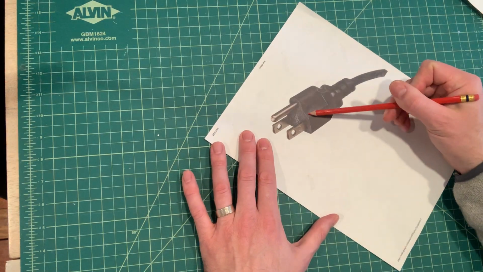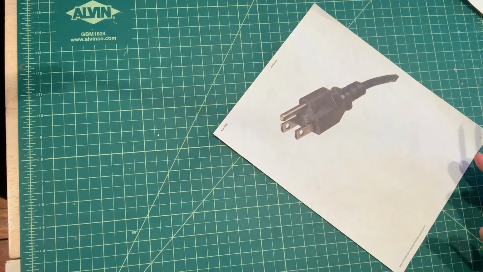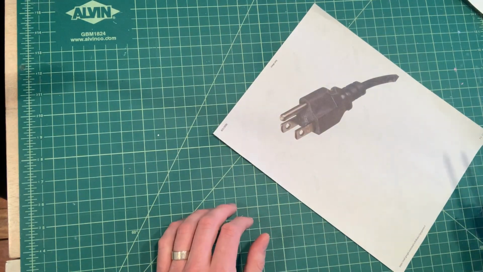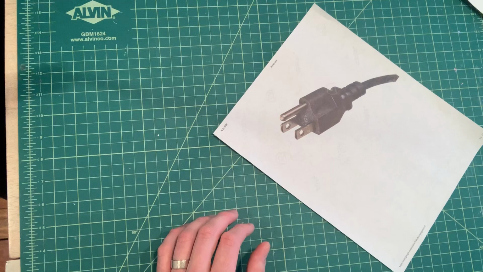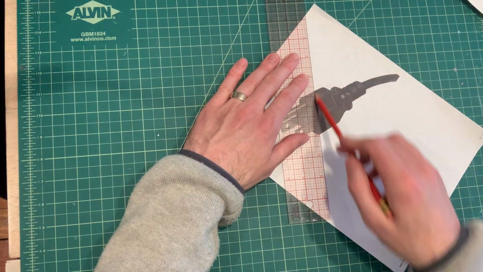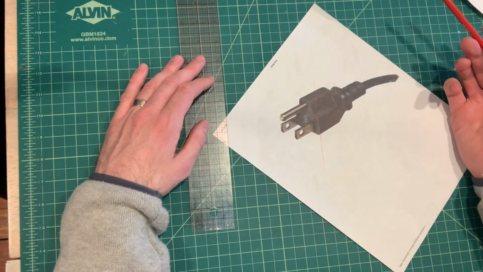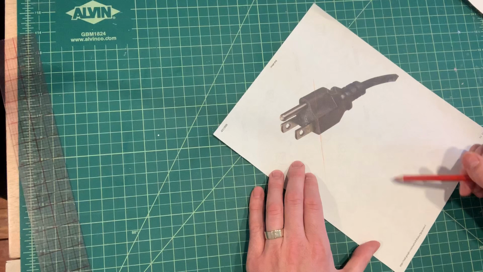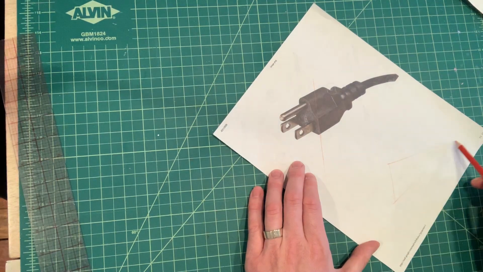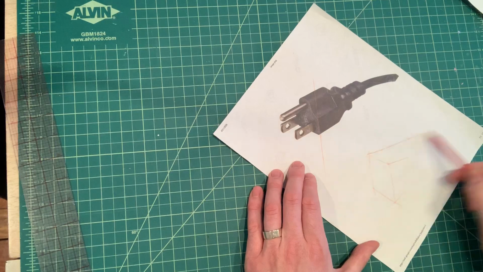So this line right here, this corner right here, I'm just going to make it perpendicular to the plane of my chest. So first thing I'm going to do is just put a line there. That represents the corner that's closest to me in a 2-point perspective rectangle. I'm just going to kind of draw a 2-point perspective rectangle really quickly.